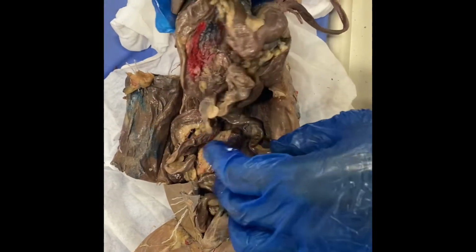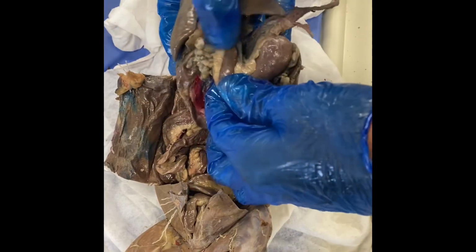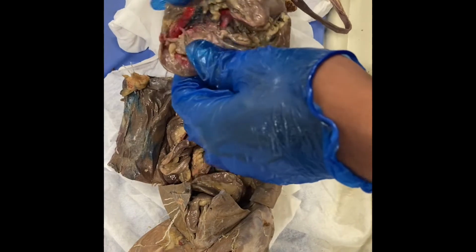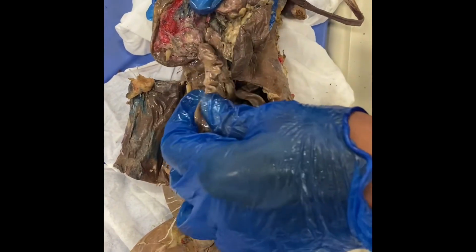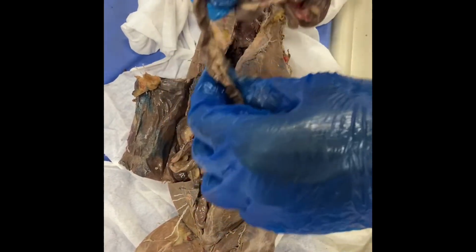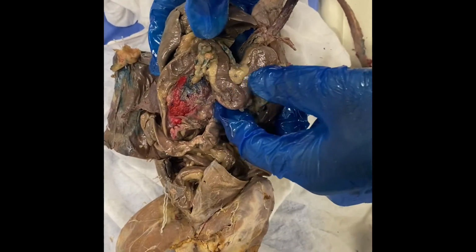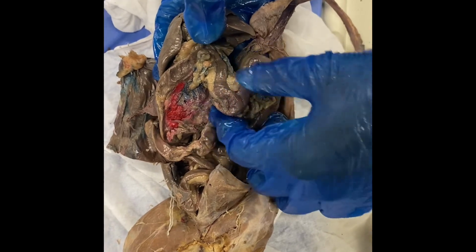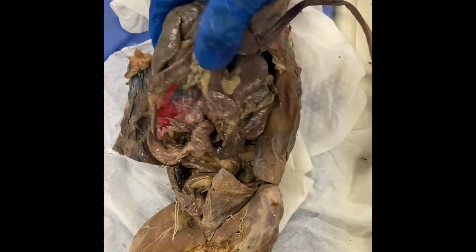So in the small intestine we have the duodenum, which is very close to the stomach, which then goes to the jejunum and then to the ileum. After that we have the large intestine, which starts off with the colon, then goes to the rectum, and then to the anus. So for the stomach we have the lesser curvature, which is right here, and then we have the greater curvature right here.